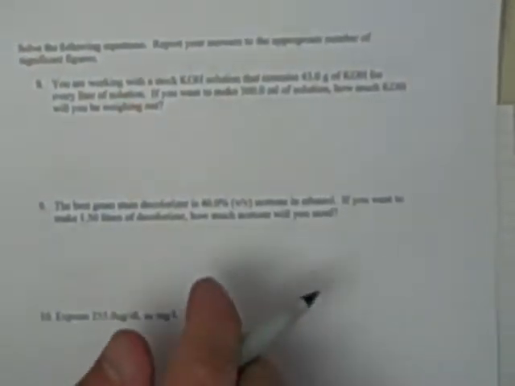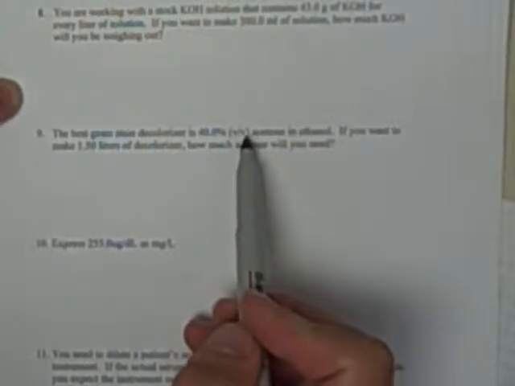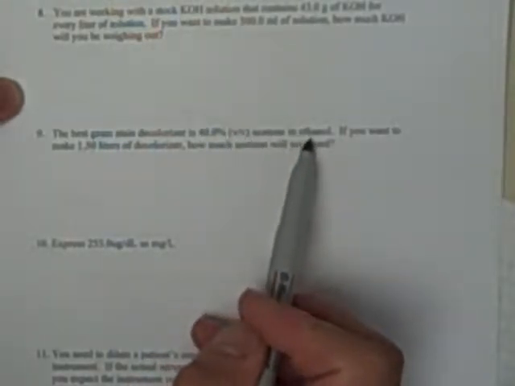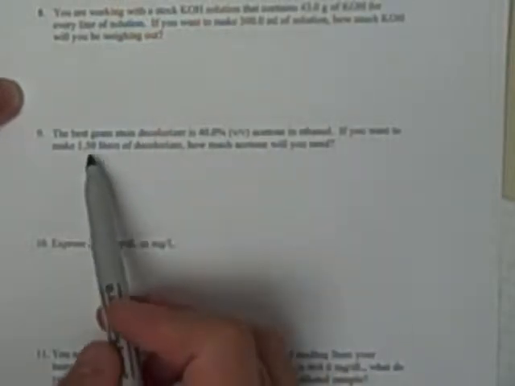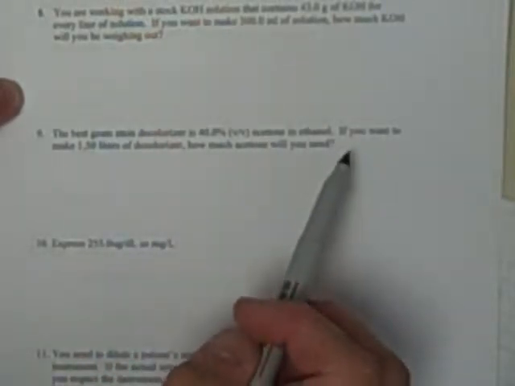Had some questions about percent solutions, so I'll do a couple of them here for you. The example that I'm going to give you is coming right off of the practice test, number 9 for Unit 1, and it says the best gram stain decolorizer is 40%. Remember the little parentheses tell you what and what, so 40% volume, acetone and ethanol. If you want to make 1.5 liters of decolorizer, how much acetone are you going to need?